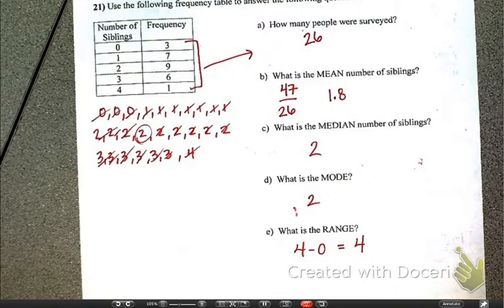Anything else on your practice test? No? Okay.